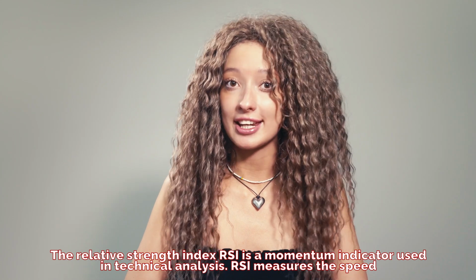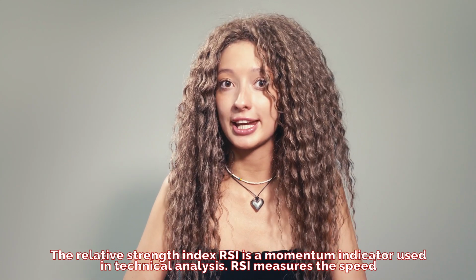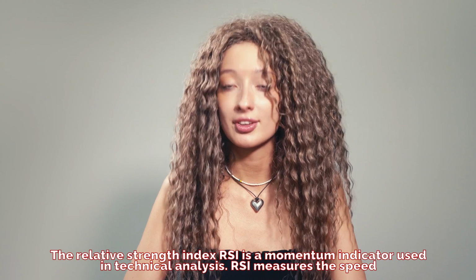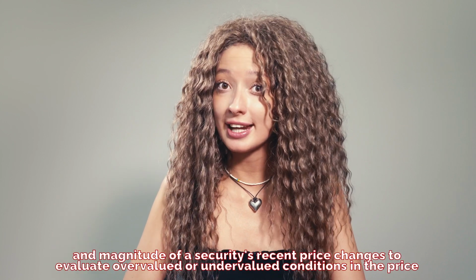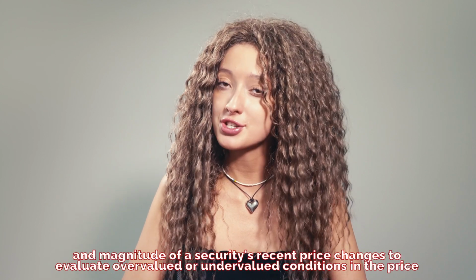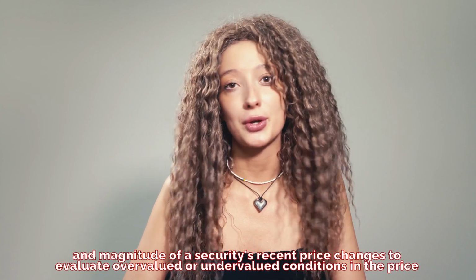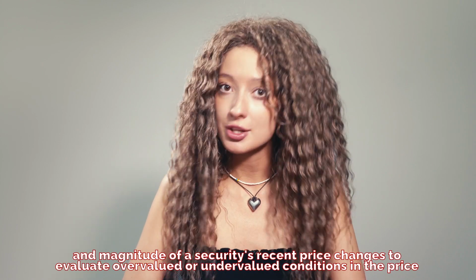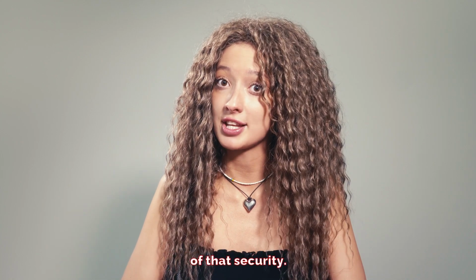The relative strength index, RSI, is a momentum indicator used in technical analysis. RSI measures the speed and magnitude of a security's recent price changes to evaluate overvalued or undervalued conditions in the price of that security.